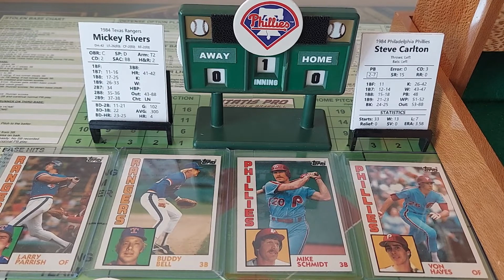Today we have the 1984 Texas Rangers at the 1984 Philadelphia Phillies. This is a single elimination tournament. I included all the teams together, seeded the top 8 teams, and the others were fairly random.